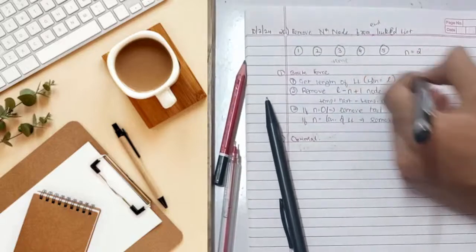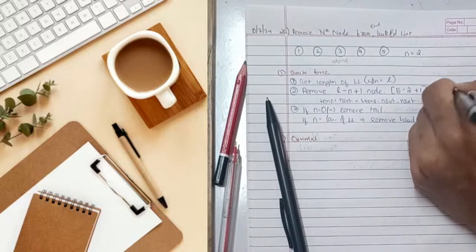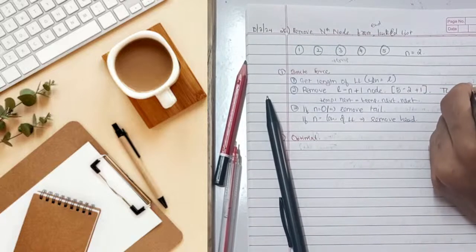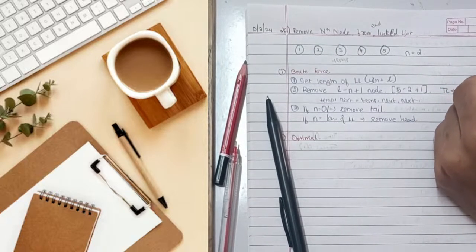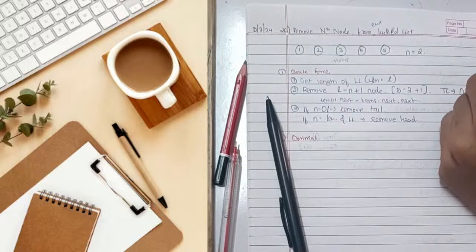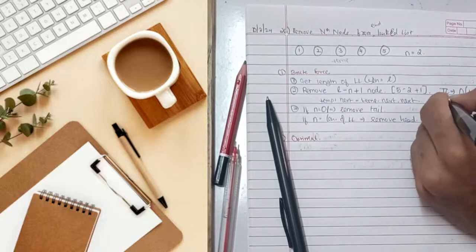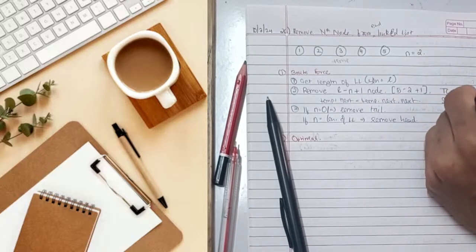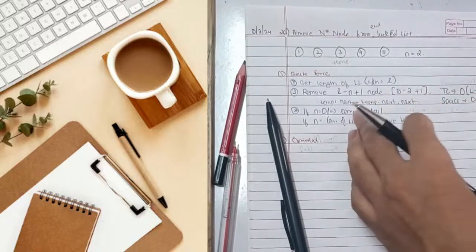Before moving on, time complexity will be O of L plus L minus n, and space complexity is O of 1, constant.